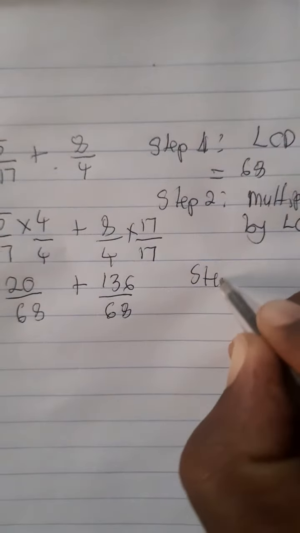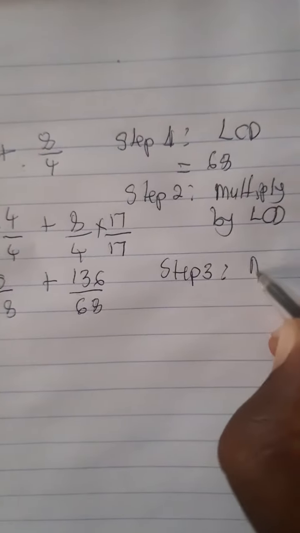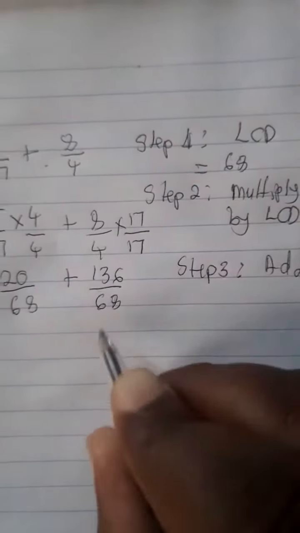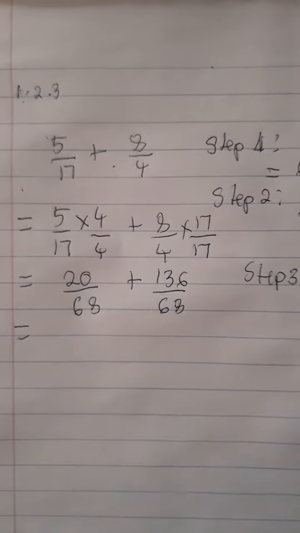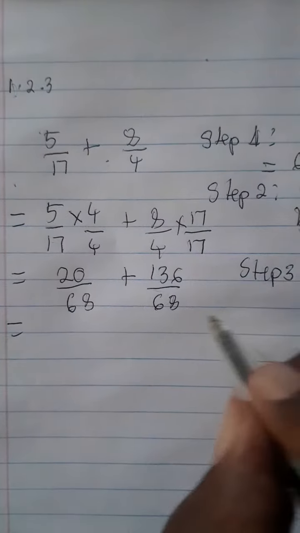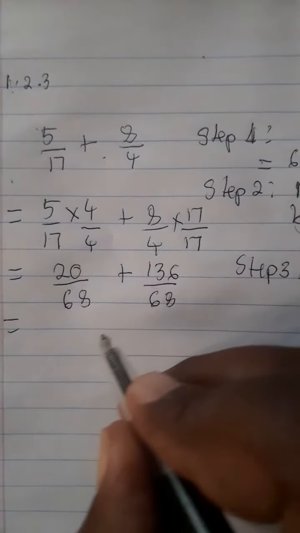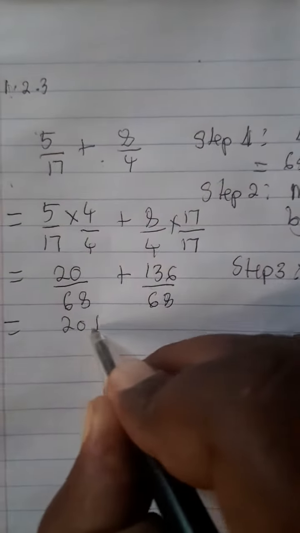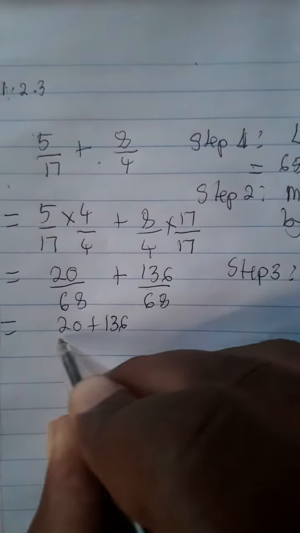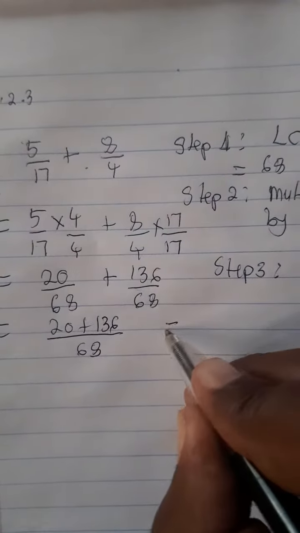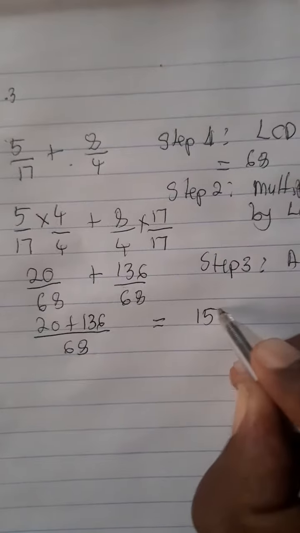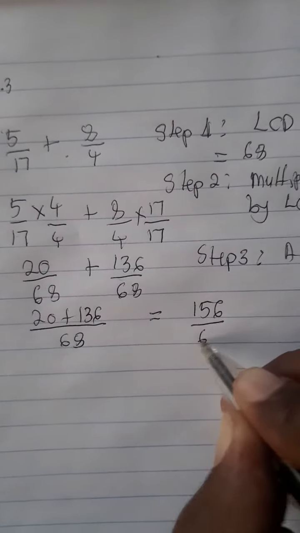Step 3, add your fractions. We can see that the denominators are the same. When the denominators are the same, you add the numerators. So it's going to be 20 plus 136 divided by 68. When we say 20 plus 136, that will give us 156 divided by 68.